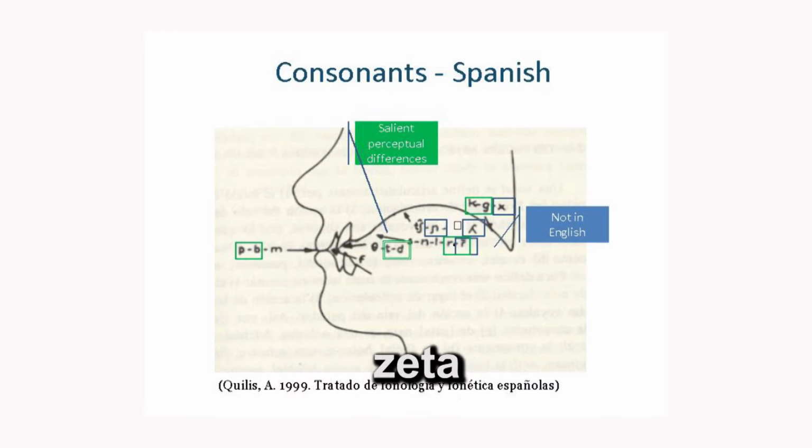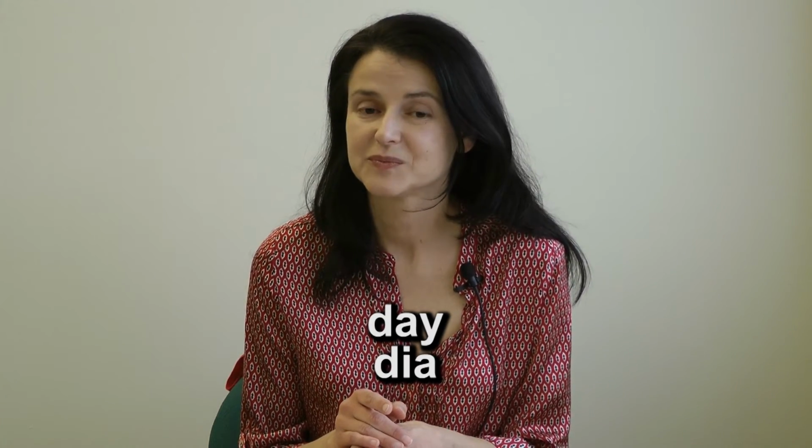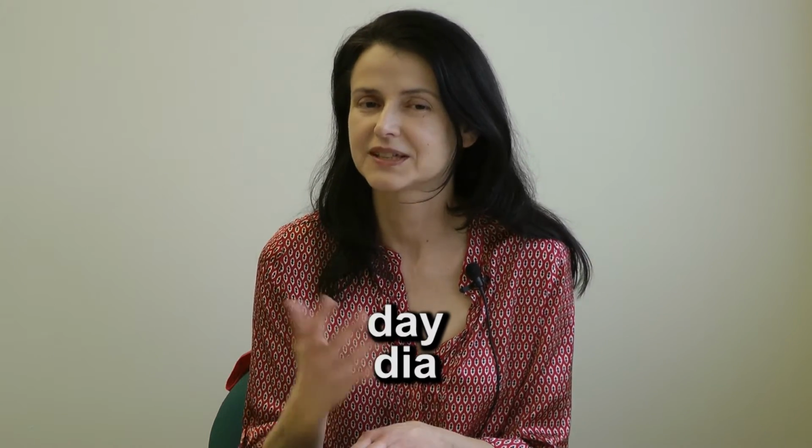and zeta. That's the difference with the t and d in English, where day it's not dental, it is actually alveodental. If you pronounce it, you would notice the tip of your tongue going against your alveolar ridge. Day. If you pronounce it in Spanish, dia, it goes against the teeth. So it's quite a small difference, but very salient perceptually. It's worth practicing, it doesn't take any time.